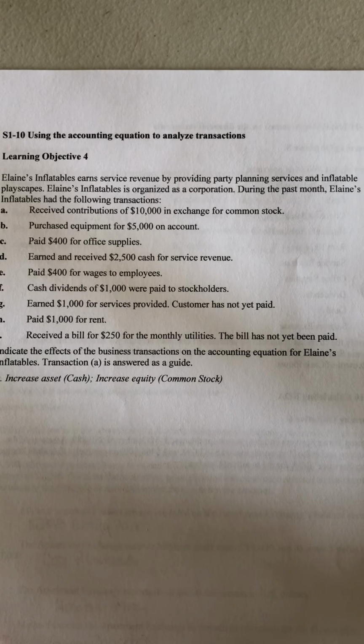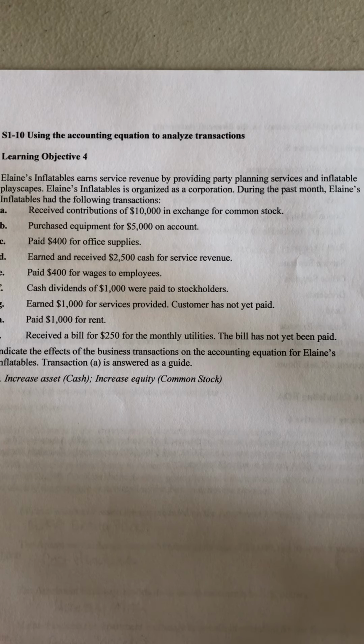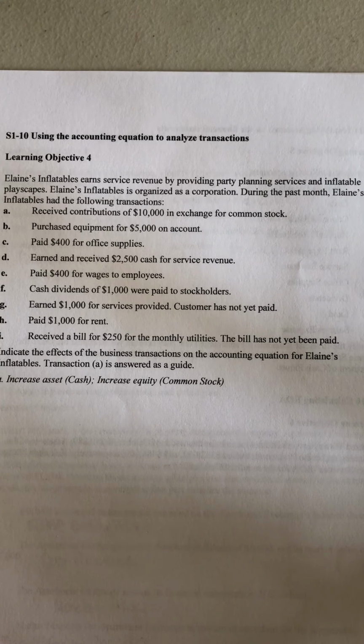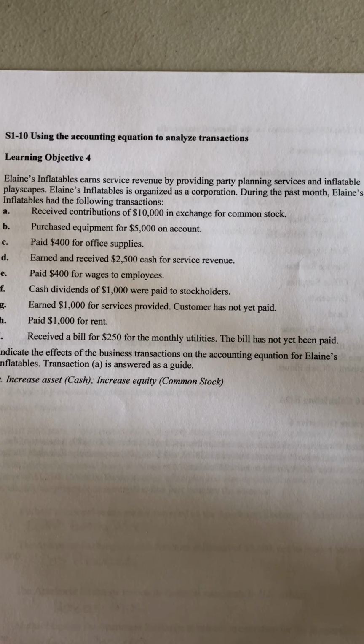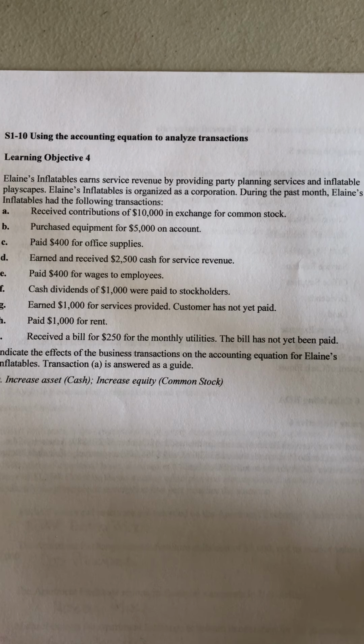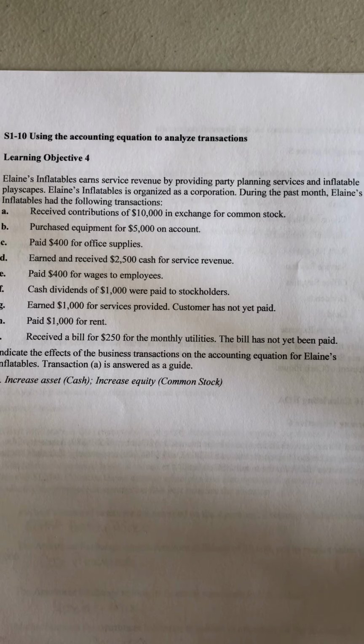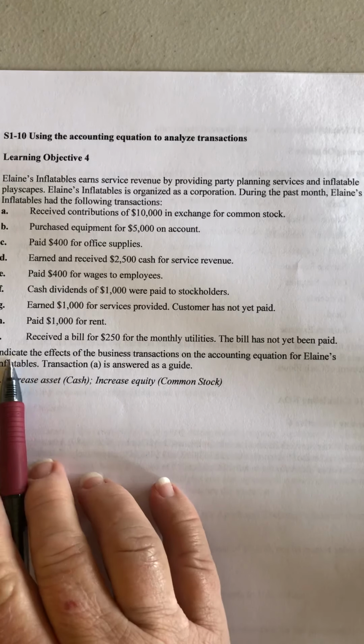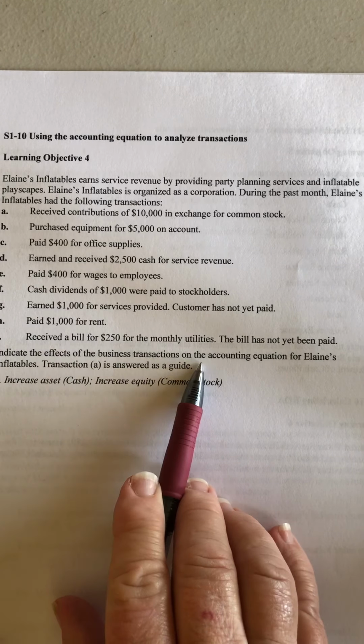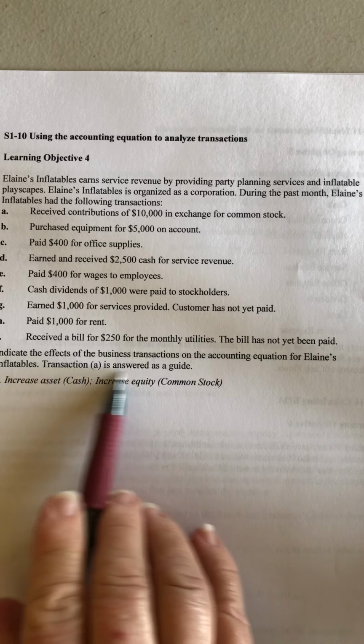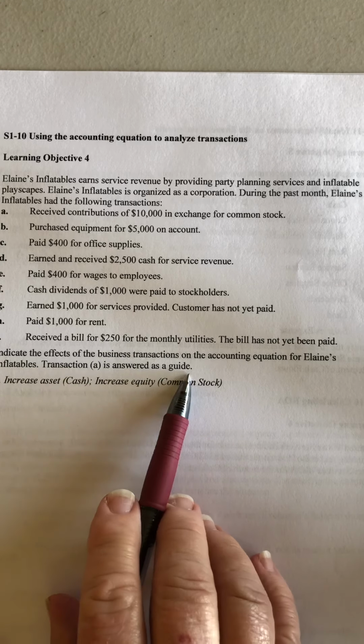1-10. Elaine's Inflatables earns service revenue by providing party plane service and inflatable playscapes. Elaine's Inflatables is organized as a corporation. During the past month, Elaine's Inflatables had the following transactions. We are to indicate the effects of the business transactions on the accounting equation for Elaine's Inflatables. Transaction A is answered as a guide.